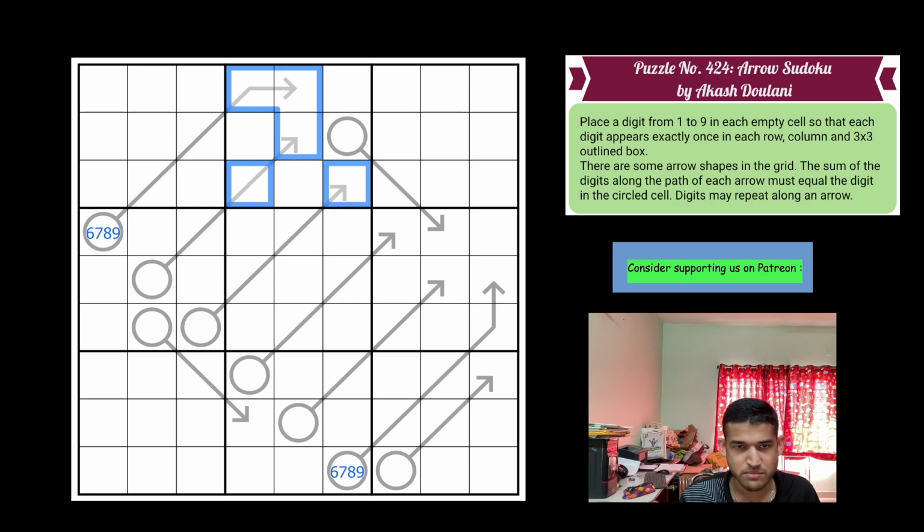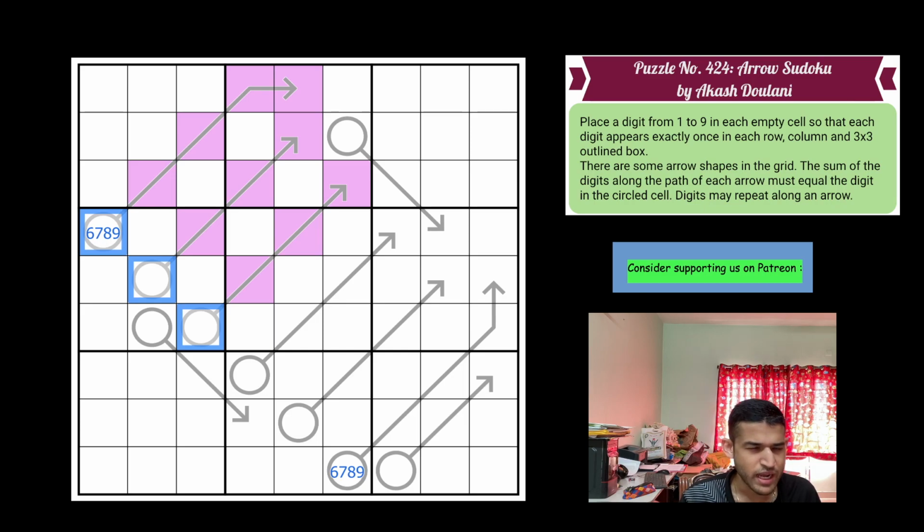Let me highlight those in pink. And 1 plus 2 here, which is 15 plus 2, which is 18. Again, 3 here, 18 plus 3, 21. And a minimum 1 here, so 22. So you can see that these 3 circles will at least sum up to 22, because I've taken the absolute minimum of all the arrow stems in all the boxes. There is no confusion here. So minimum, it would be 22.